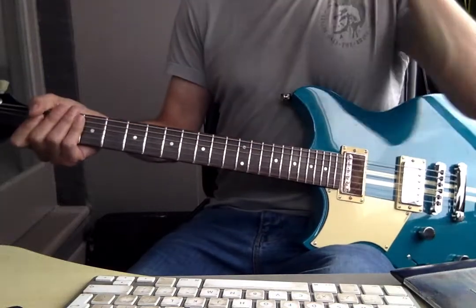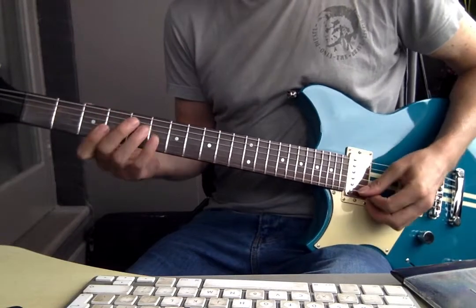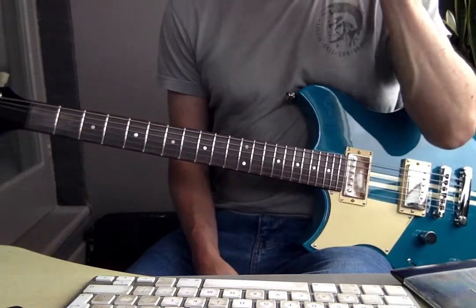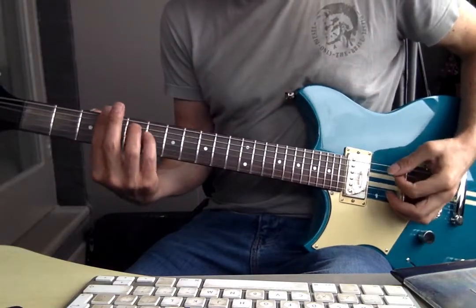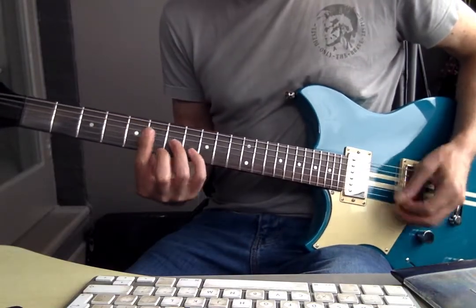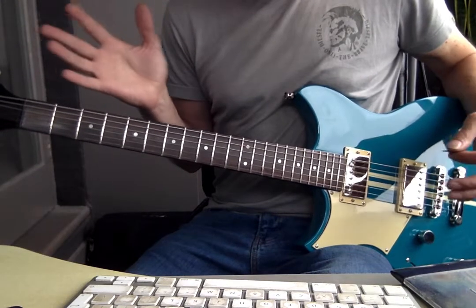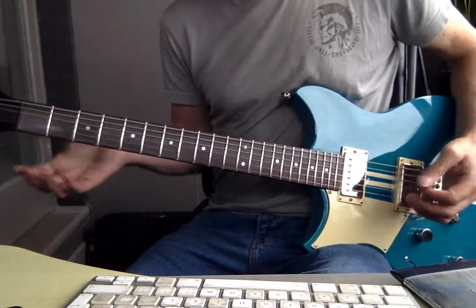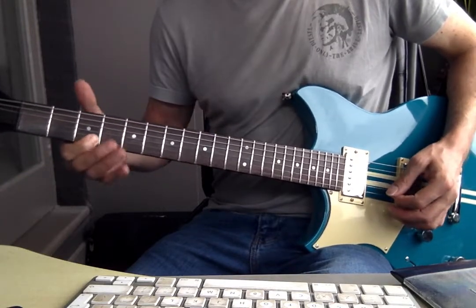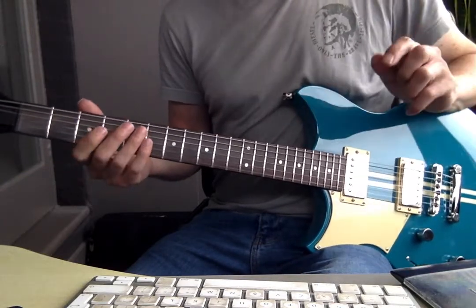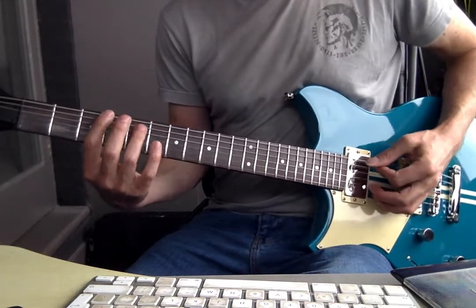Hey, so carrying on with blues licks, what we're going to do is look at making blues licks from the CAGED chord shapes. We're going to use the CAGED chord shapes as a blueprint, as a map, and the last note of each phrase, of each lick, is going to be one of the notes in the chord shape.